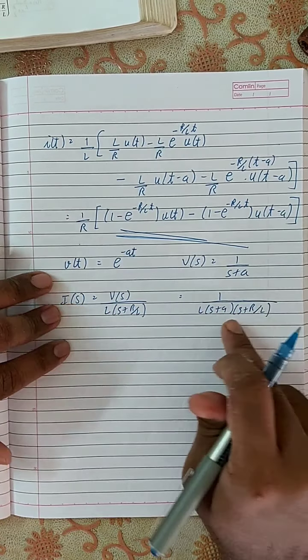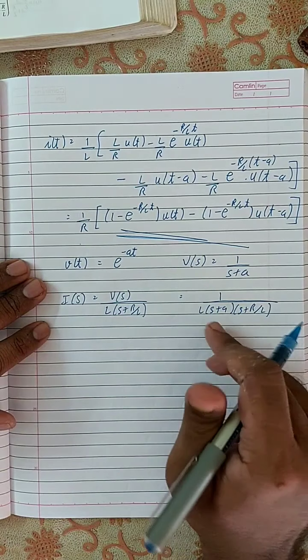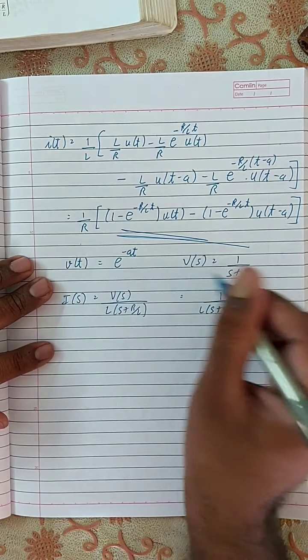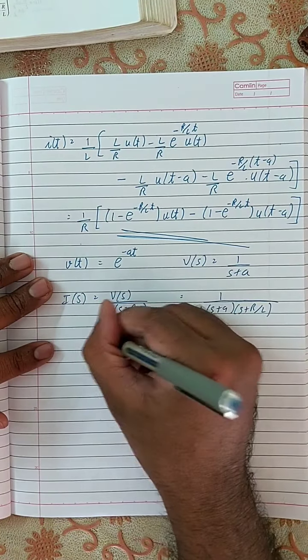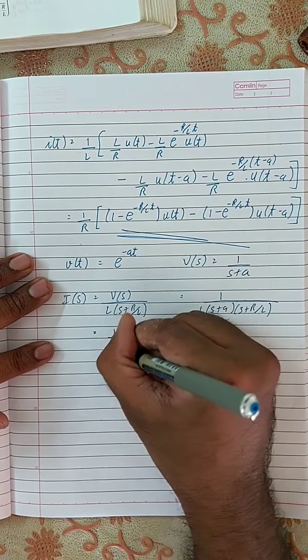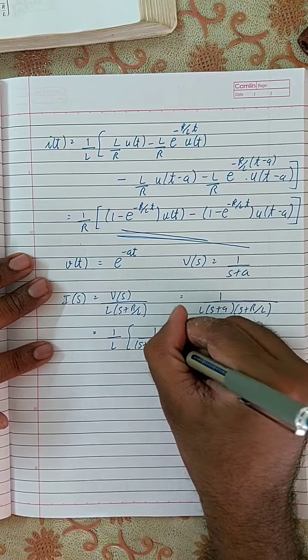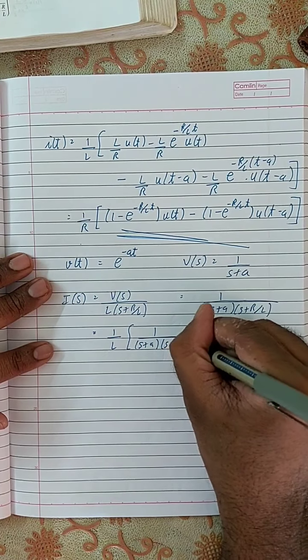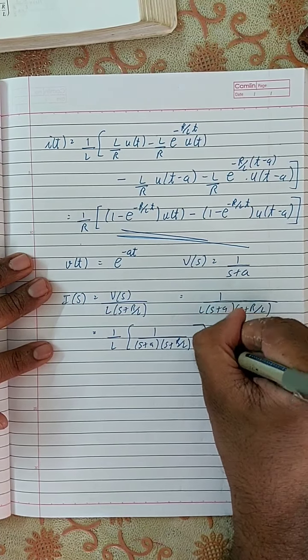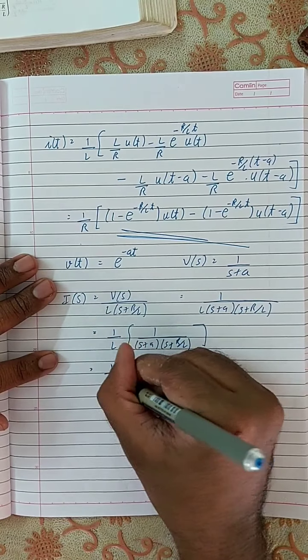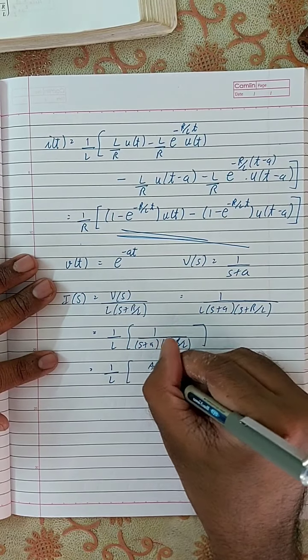Then I find the value of this using the inverse Laplace transform. So that means I will use partial fractions. So this will become 1 by L into 1 by s plus a into s plus R by L. I'm not going to waste my time finding the value. I hope all of you know how to do this question, right?